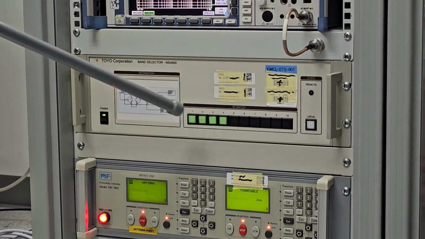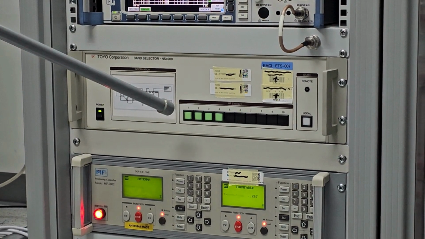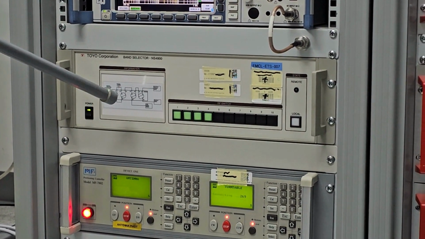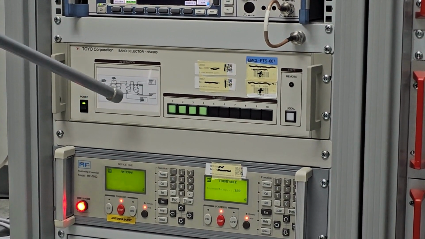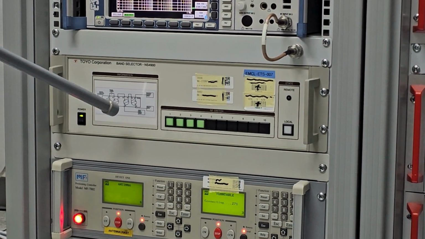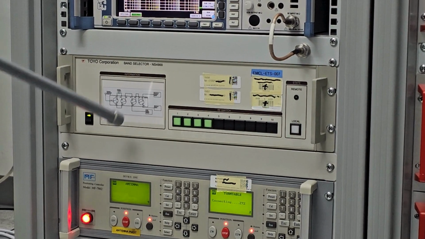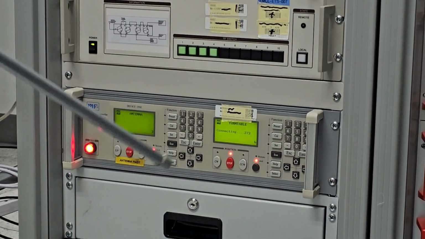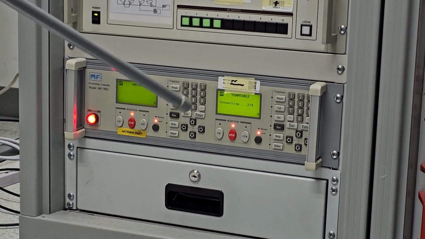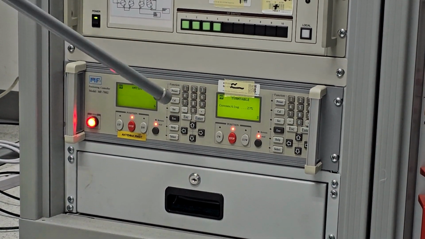Next over here will be the selector switch. In short, this selector switch will select either the spectrum analyzer or the EMI receiver. Based on the different need, it will switch based on the criteria, whether it is at the spectrum analyzer or the EMI receiver. And last but not least, over here this is mainly to control the antenna mast. So the height of the antenna mast is controlled over here.